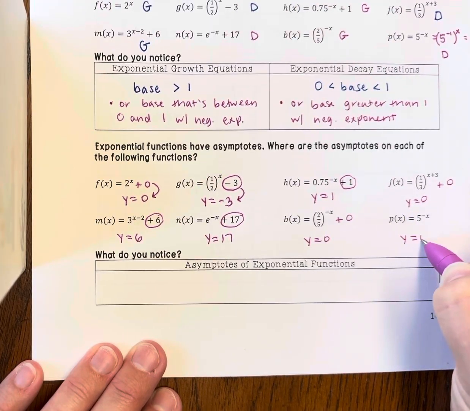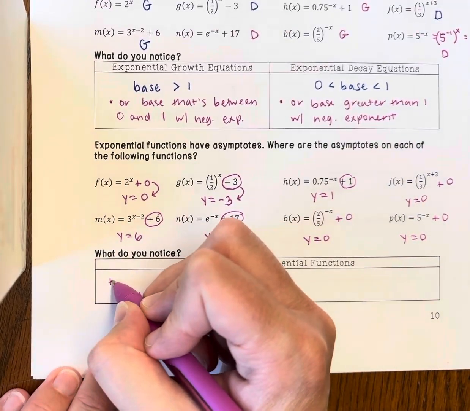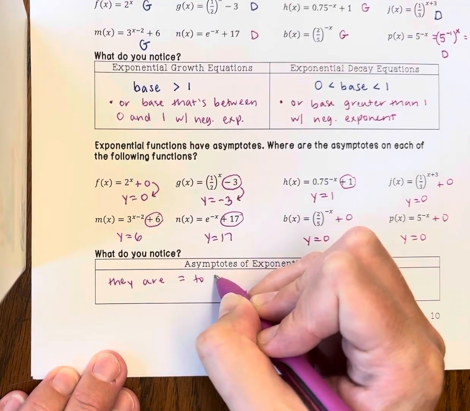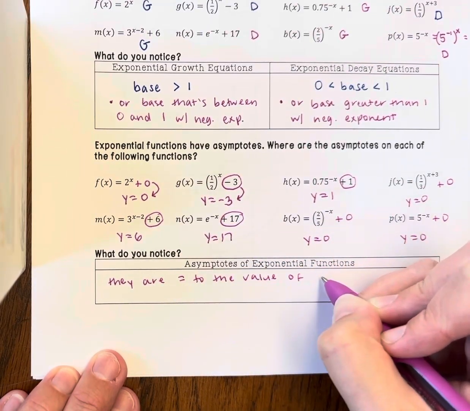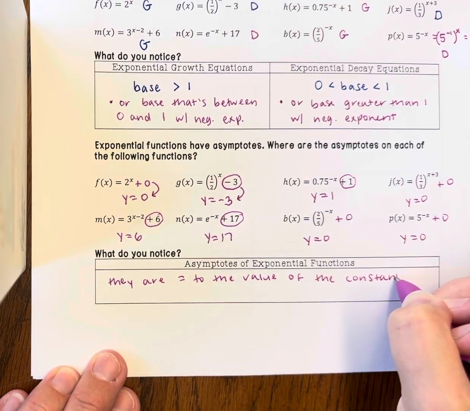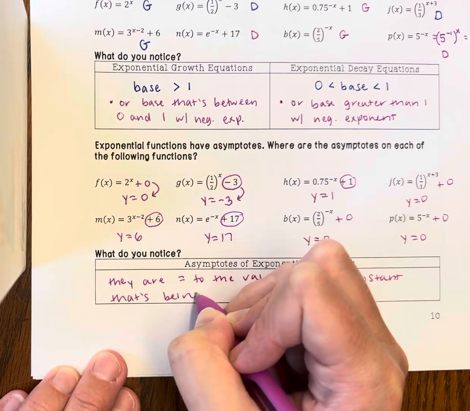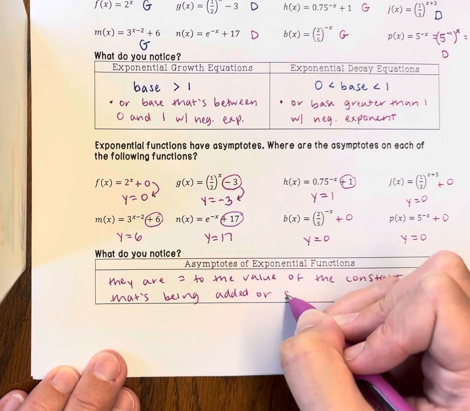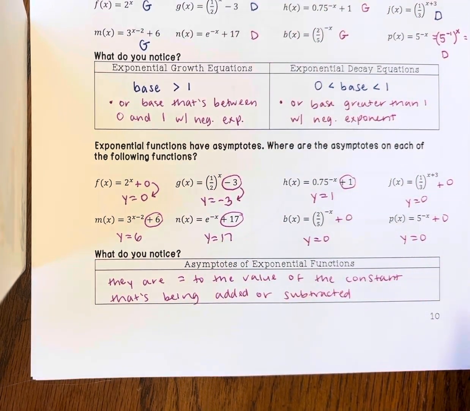And 0 again. So the asymptotes are equal to the value of the constant that's being added or subtracted at the end.